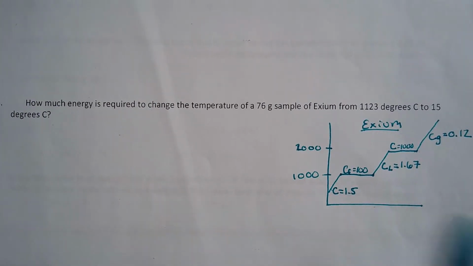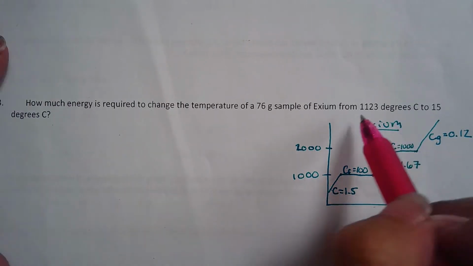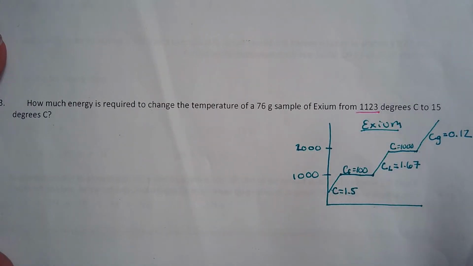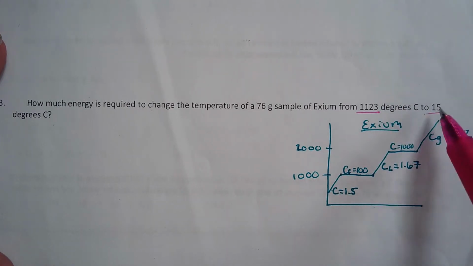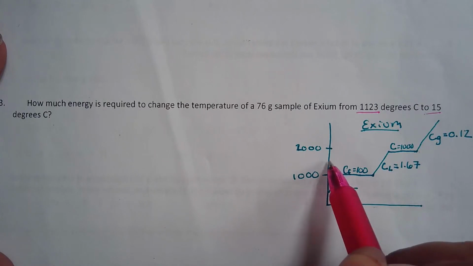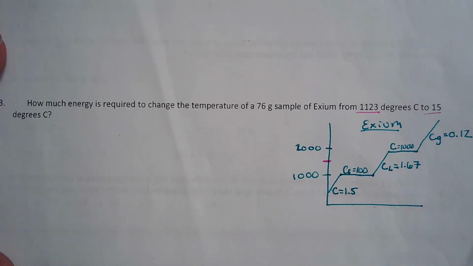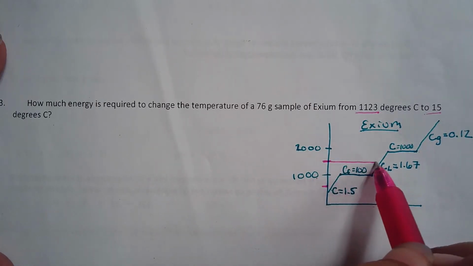Okay, so we are going from 1,123 degrees down to 15. So we have a release of energy here. 1,123 is right about here, between 1,000 and 2,000, and 15 is here somewhere below 1,000. Again, we don't have to be specific.